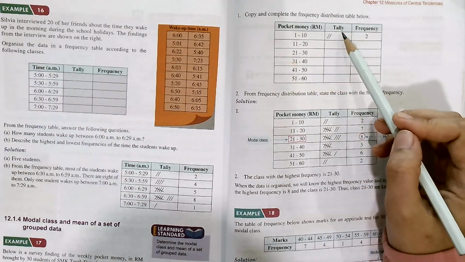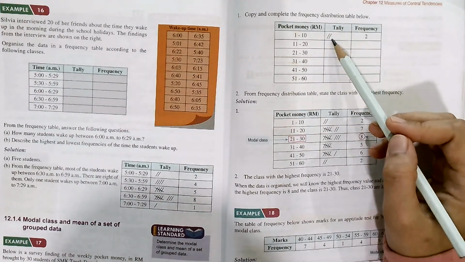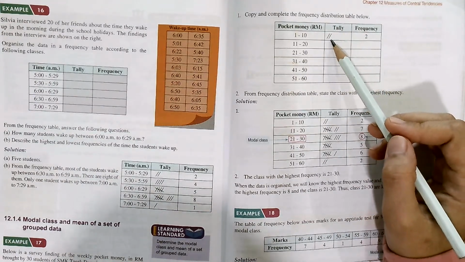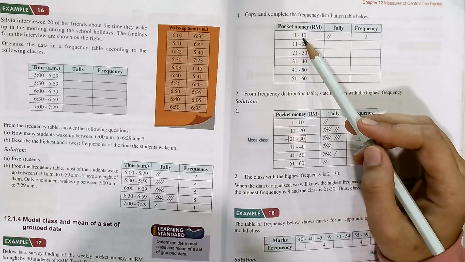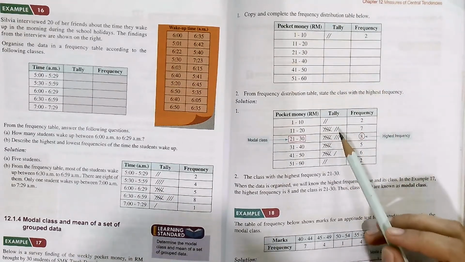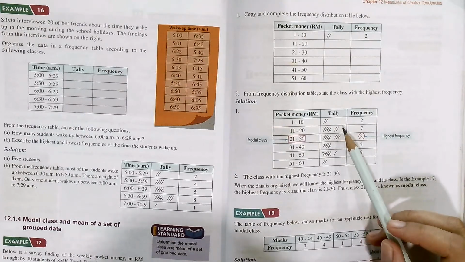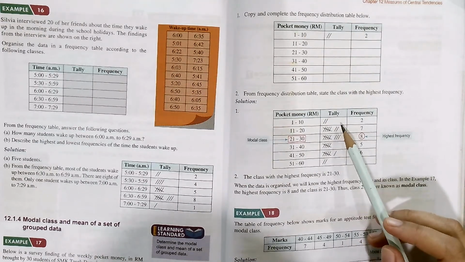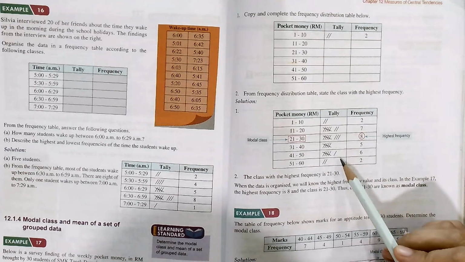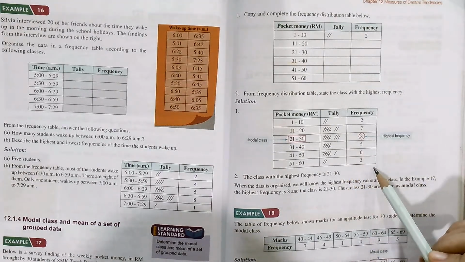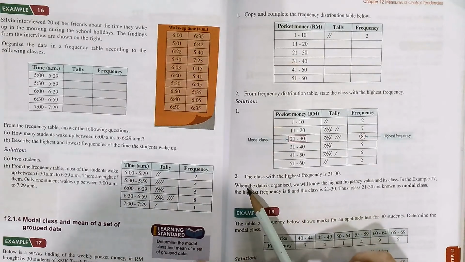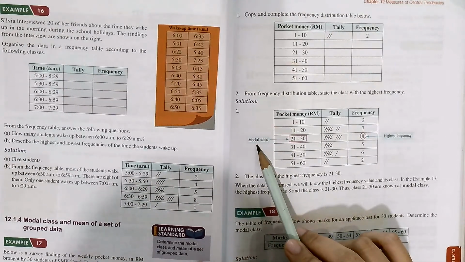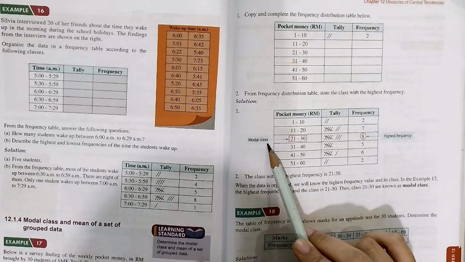So kita akan buat tally. Kita akan bilanglah berapa ramai pelajar yang bawa pocket money between 1 to 10 ringgit. So here, next is we finish all the table. So and this is what we got. Okay, so next we can see here we call it as modal class.